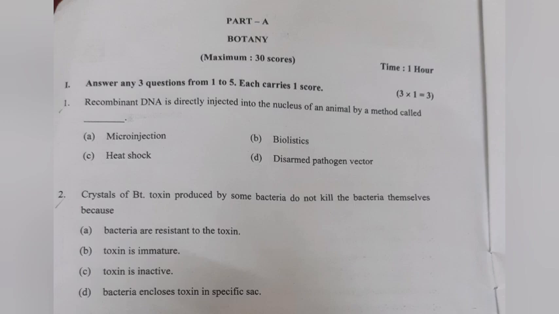Bacteria are resistant to the toxin. B. Toxin is immature. C. Toxin is inactive. D. Bacteria encloses toxin in a specific sac. Answer C. Toxin is inactive.